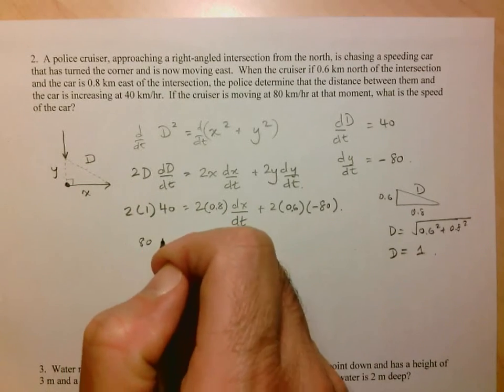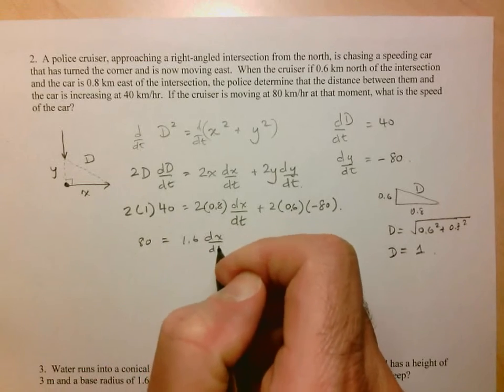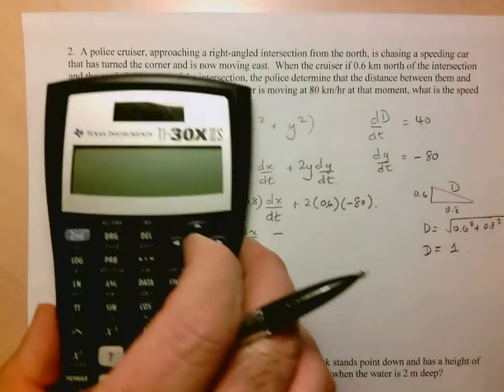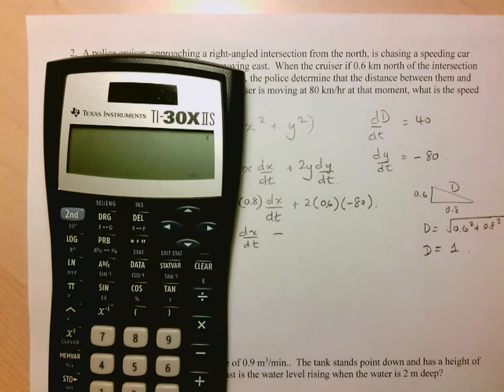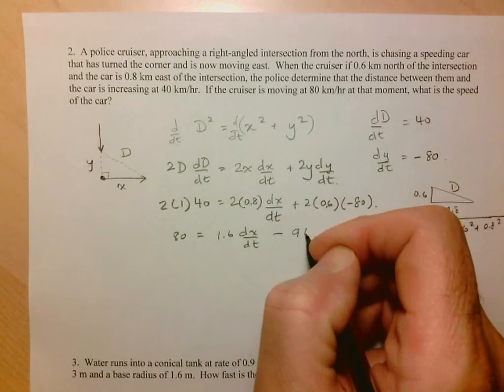So we've got 80 equals 1.6 dx/dt, and this is going to end up being minus. I'll use my calculator: 2 times 0.6 times 80 is 96, so minus 96.